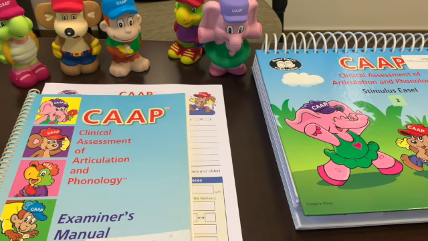Hello, we're going to talk about the clinical assessment of articulation and phonology today. So CAAP, there are a lot of moving parts going on with this test, not as bad as the PLS, but it does have a lot, so it can seem a little overwhelming. I'm not going to go into detail about every single piece of this test. I just want to go over the basics of it to give you a quick introduction.